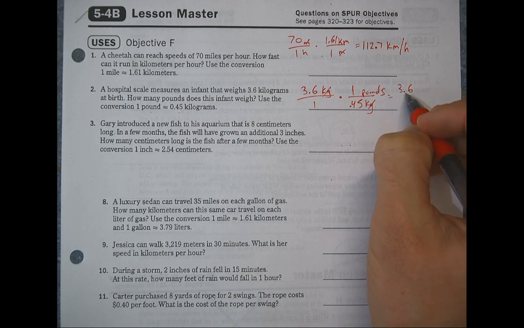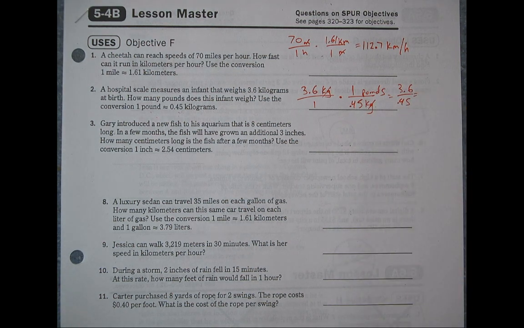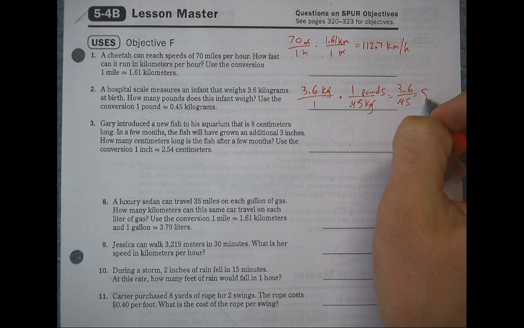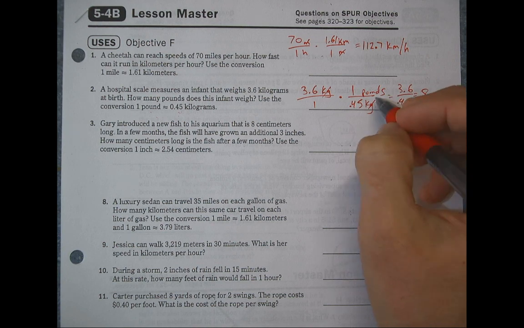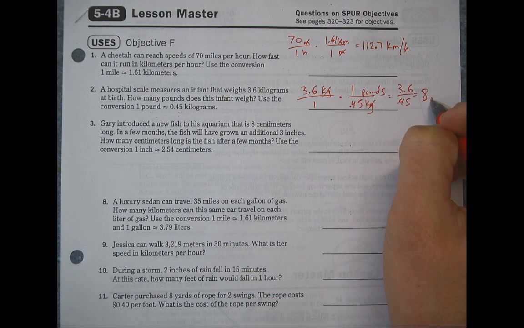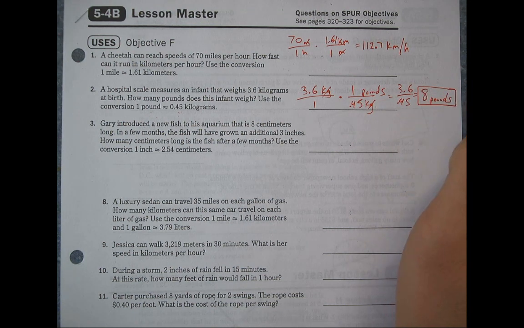So I'm going to get 3.6 over 0.45. So when it doesn't end up over 1, I'm going to go ahead and divide these numbers. So 3.6 divided by 0.45 comes out to 8. And again, the only thing left over is pounds. So my answer is not a rate, it's just 8 pounds.